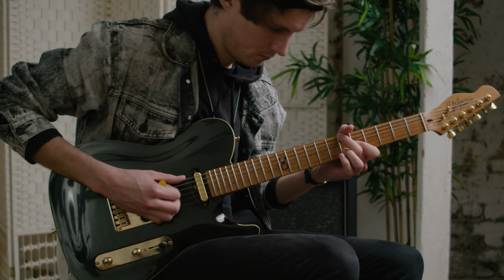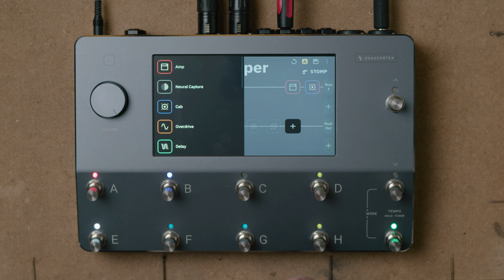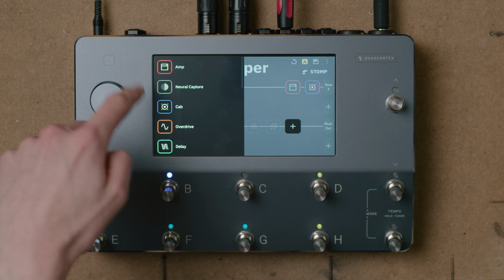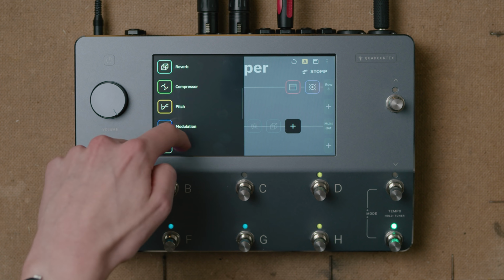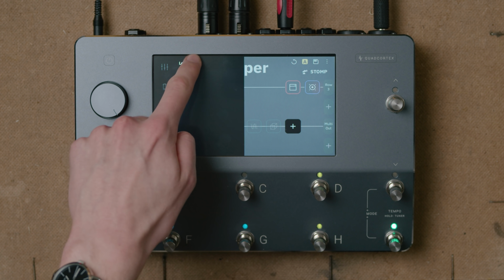So one of the new features of this update is that there's now a looper as part of the devices of the Quad Cortex. To access the looper, you would tap an empty space on the grid, scroll down the device list until you find looper, click looper and then looper X.